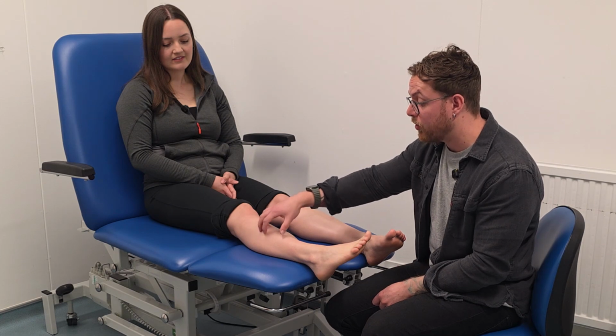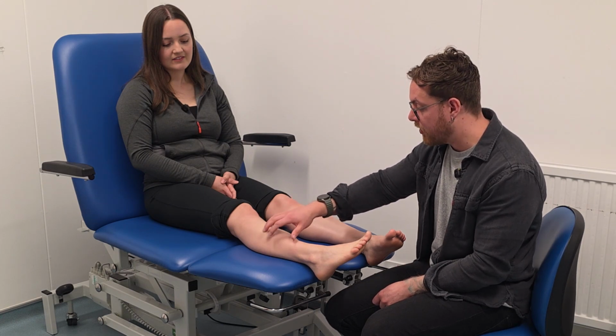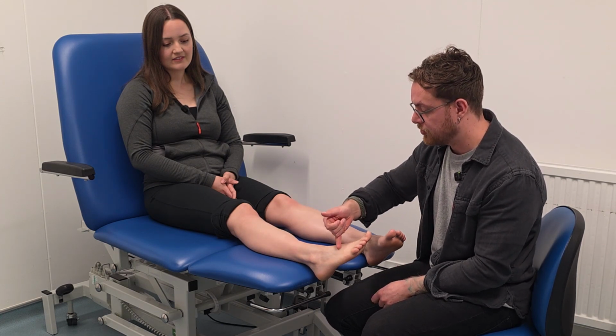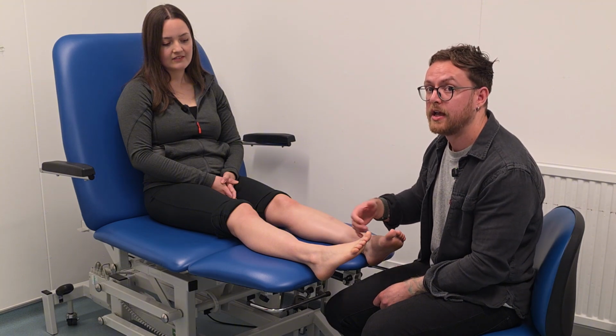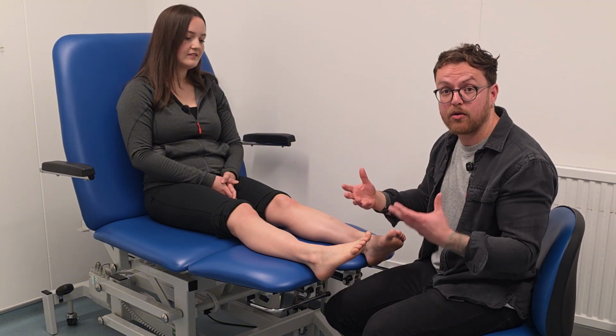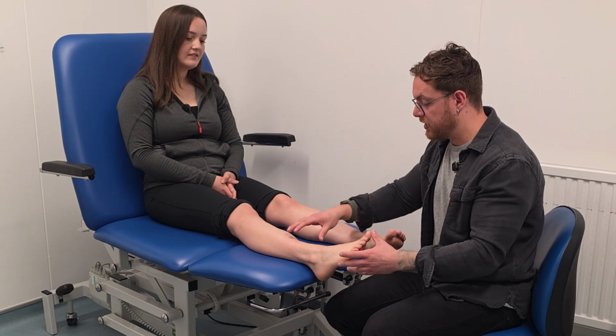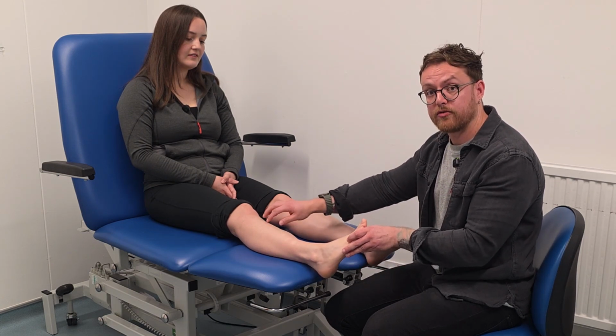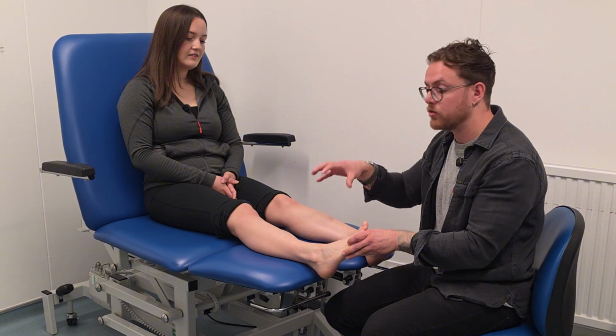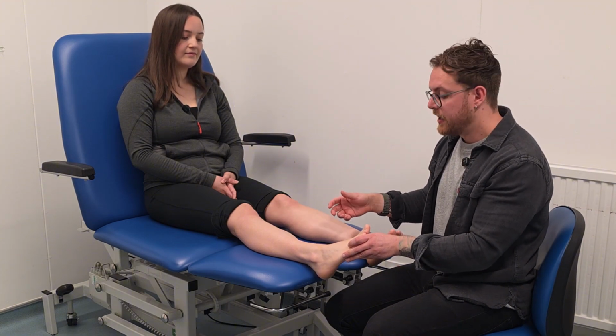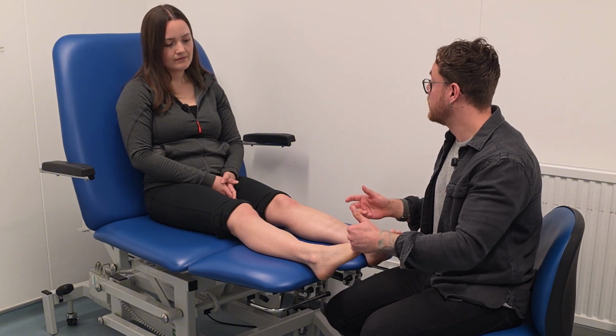So it's doing all the work basically, and we're not using all of those structures. You're just using extensor digitorum longus, and then that's going to fatigue out quite quickly. So we might need to very specifically bias that movement to make sure we're getting them all doing their fair share of work. So you're not actually too bad in this instance.